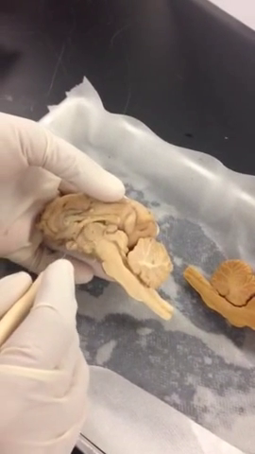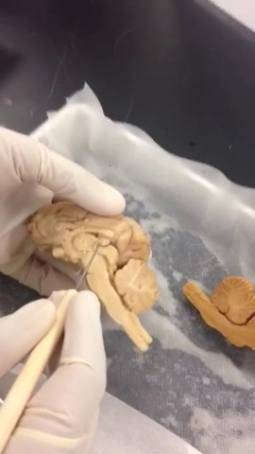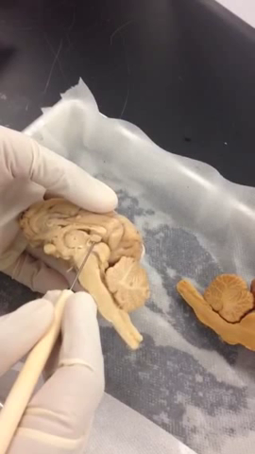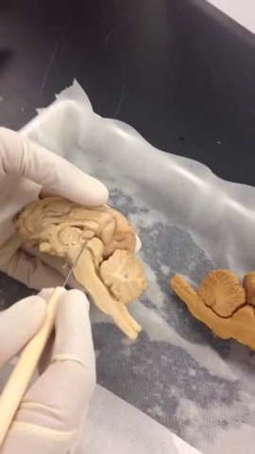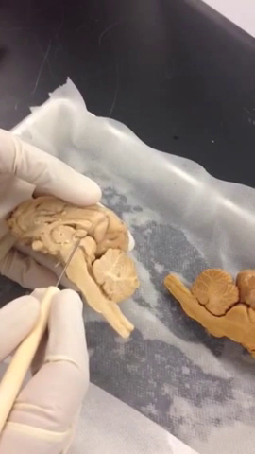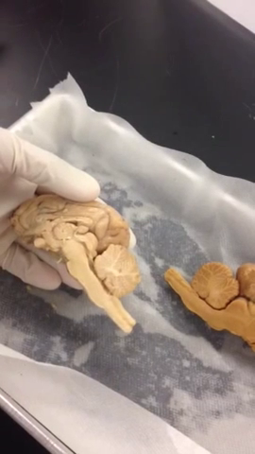If you see behind the thalamus, right here you see a little round structure. It easily breaks off too. This is another gland in the middle of your brain. This is your pineal gland. Can you see that?